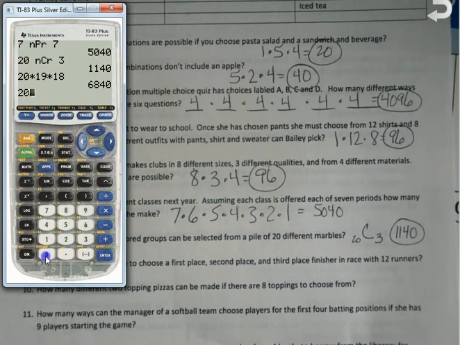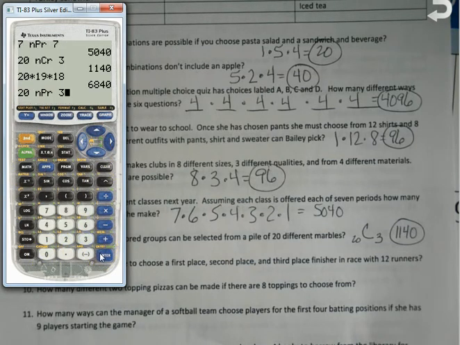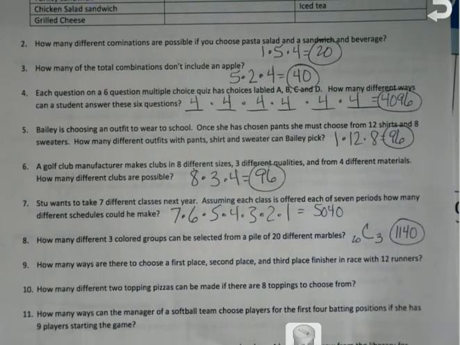If I punched in 20 P3 for permutation, okay, so I'm saying the order matters, and I know it doesn't with these marbles, so that's why I can't just count them individually. I've got to go to the combination on this one.